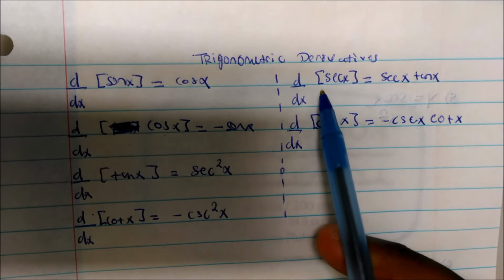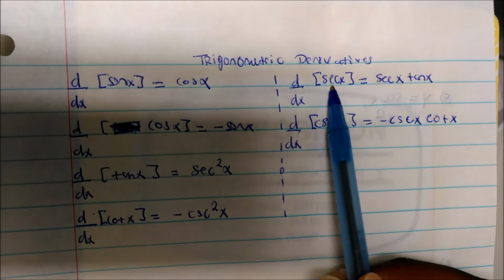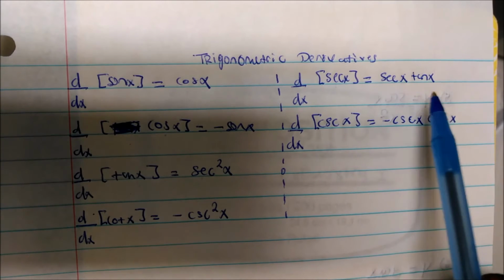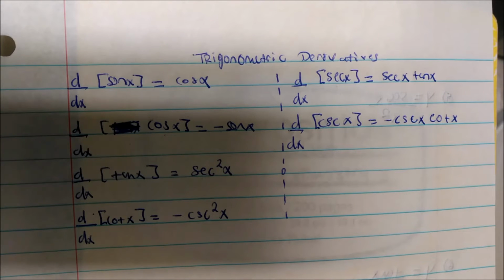The derivative of secant of x is just secant x tangent x. The derivative of cosecant of x is negative cosecant x cotangent x. So these are the rules you just have to memorize in order to do a couple of derivatives. So let's look at some examples.